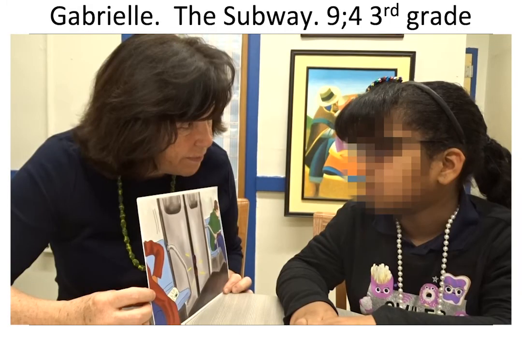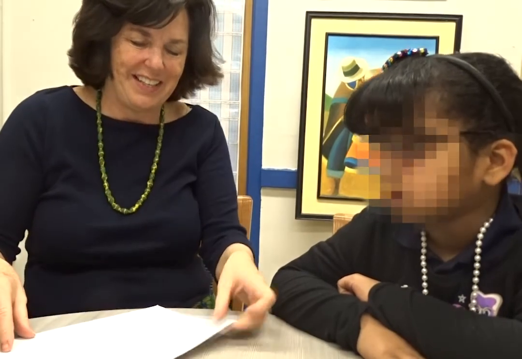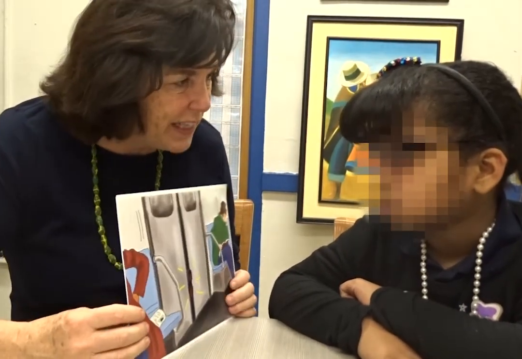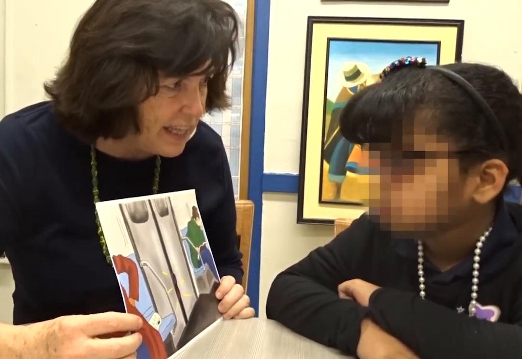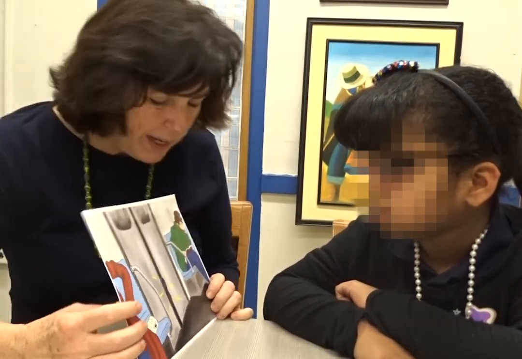This is Gabrielle. She is 9 years, almost 9.5 years old, and she's in the 3rd grade. We'll watch her doing the subway. So I'm going to show you a picture. Have you ever been on the subway? Of course. So here's a picture of something interesting that happened in the subway. Now, can you tell me what happened?